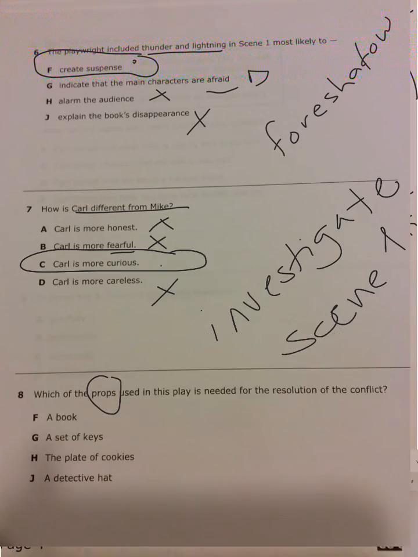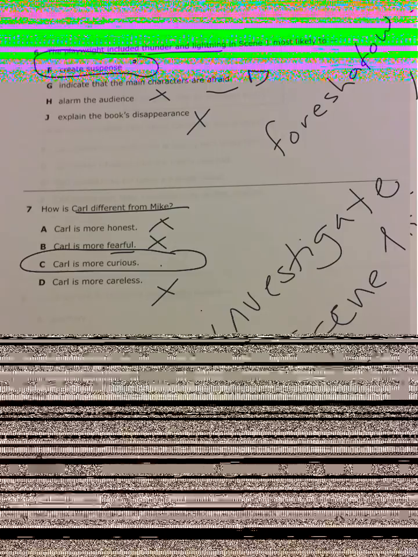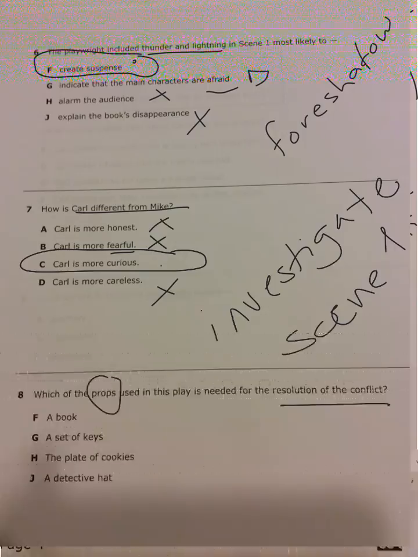We have letter F, a book. Okay, resolution of the conflict is like how they solve the problem. So what thing did they use to help them solve the problem? A book, a set of keys. Did the set of keys solve the problem?